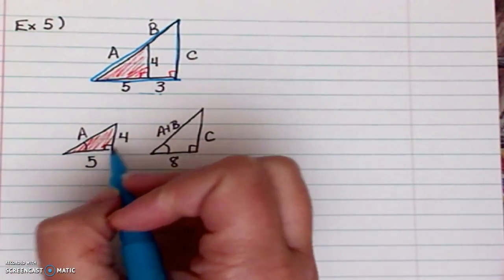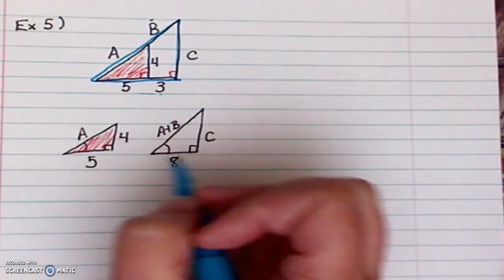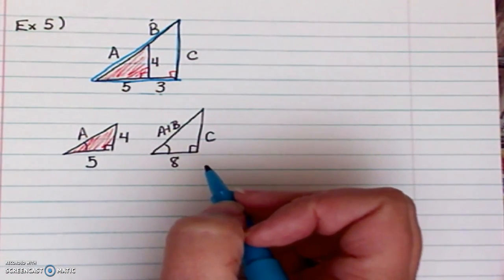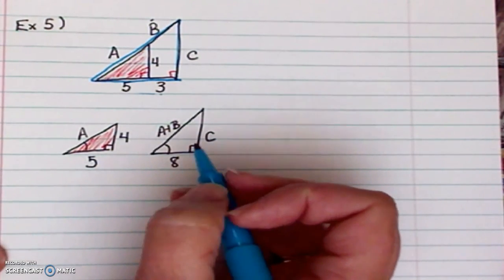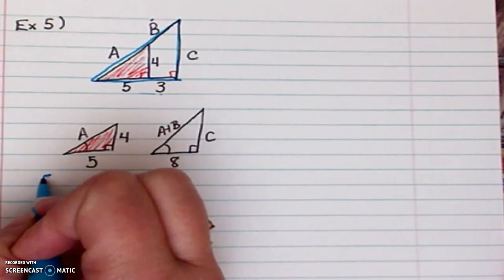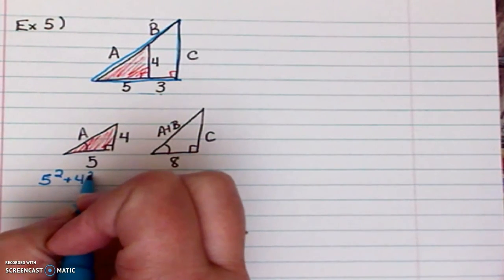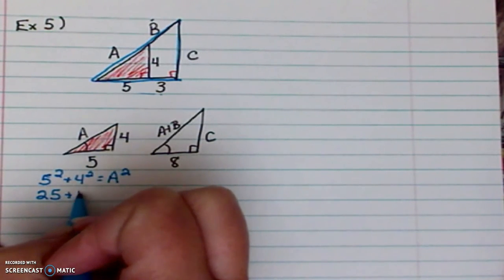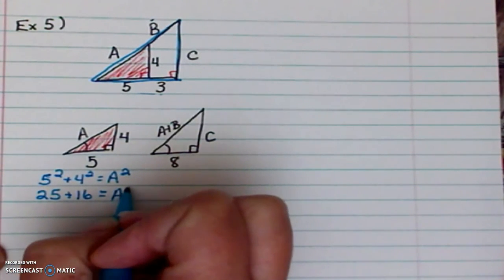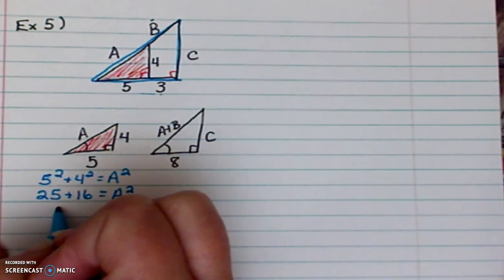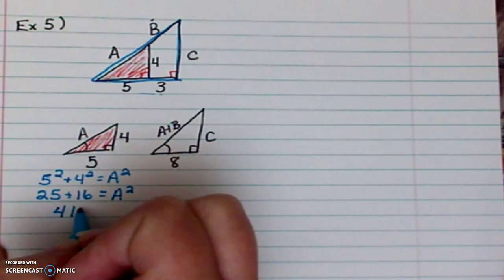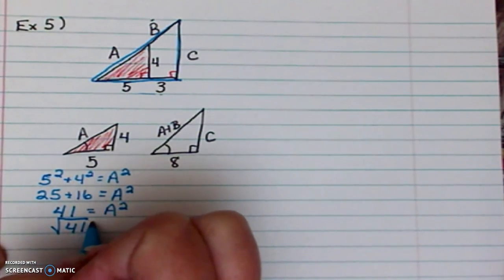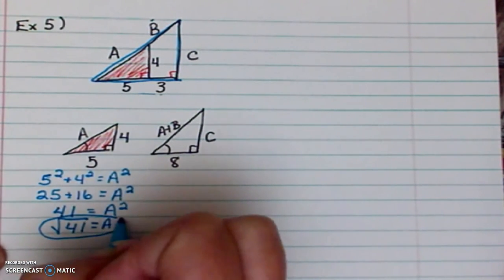Now the first thing I would do is use the Pythagorean theorem to find a, or you could find c. I'm not going to find b the way they tell you in the book, but I will show you how we will do it. It's a way we've talked about already. So Pythagorean theorem, I know I'm going to have 5 squared plus 4 squared is equal to a squared. So you get 25 plus 16 is equal to a squared. If you add those together, you get 41 is equal to a squared. So as a last step, you get rid of the square by taking the square root. So a is equal to the square root of 41.